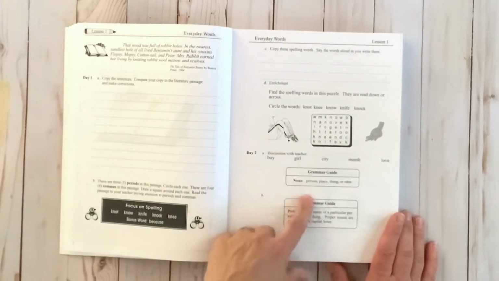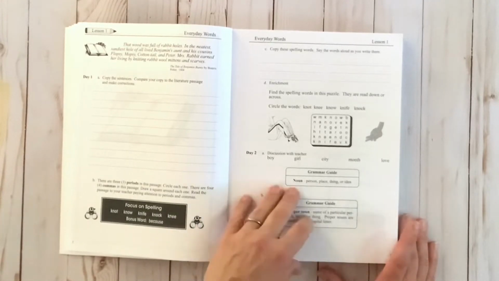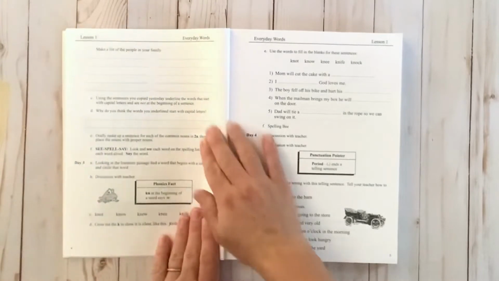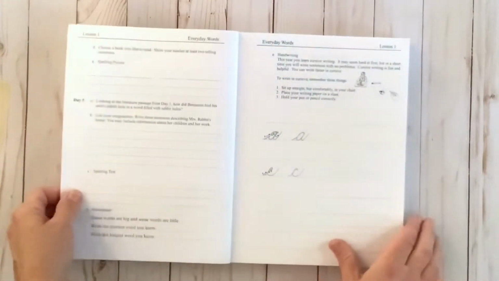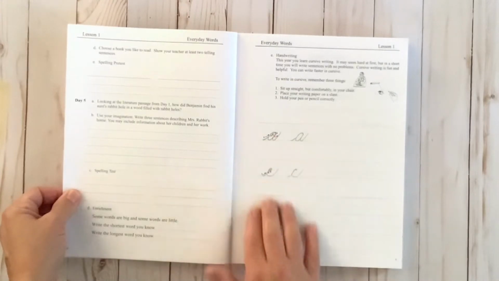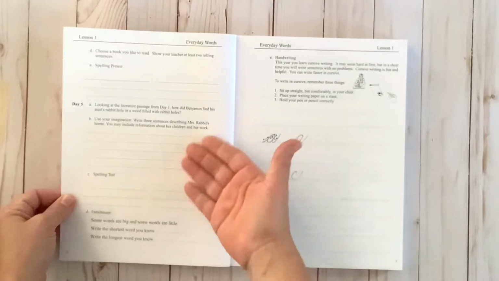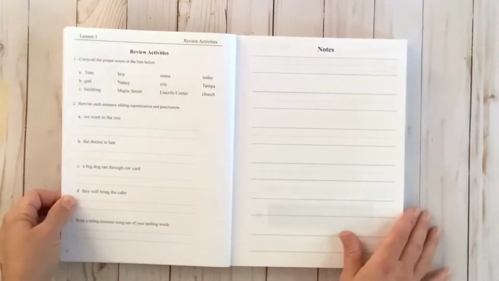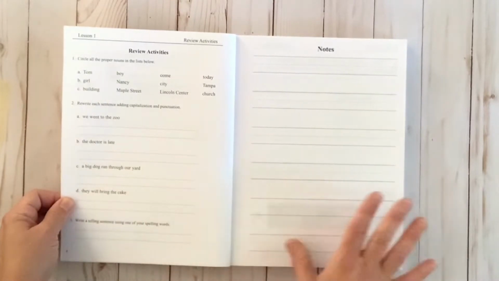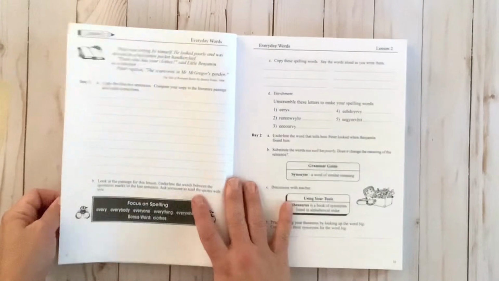And then it goes on to day 2, and you learn about nouns and proper nouns. And there's also a component of handwriting in here as well. And if you'd like, you can also add in the spelling test on day 5. And then there's a review section for the week and an area for notes.